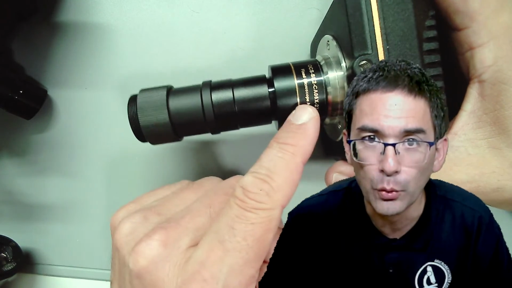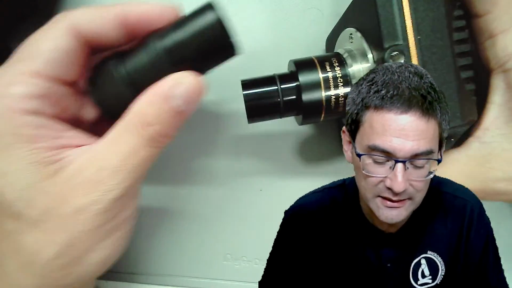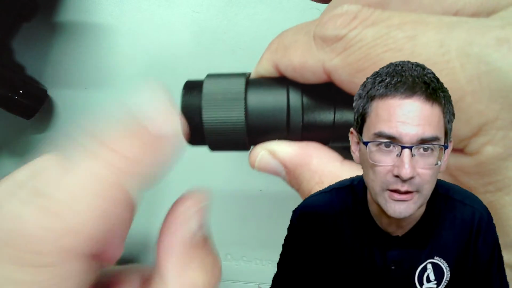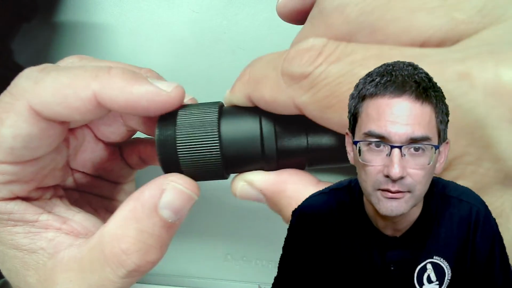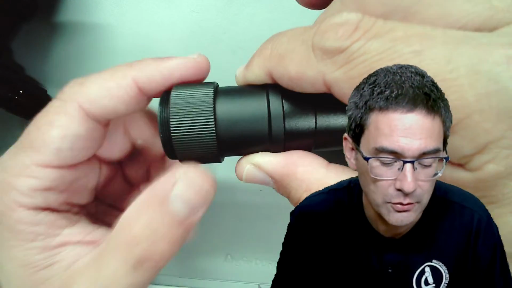To adjust the focus and to ensure parfocality, to make sure that the camera is in focus when the eyepiece is in focus, what you can do is extend the length of this tube, and that's why there is a long threading over here that allows you to adjust the distance or the length from the microscope, and then you have this ring here to fix it again.